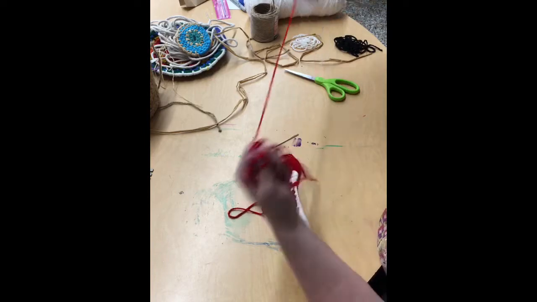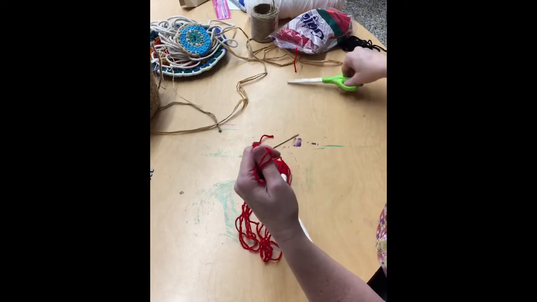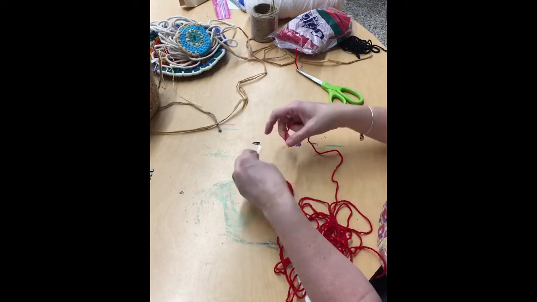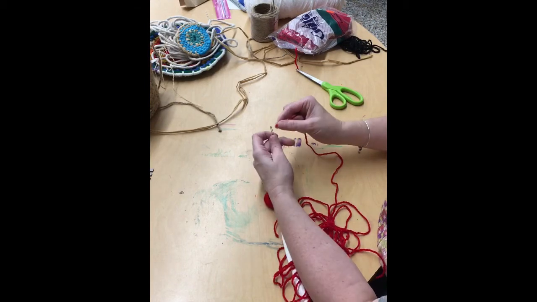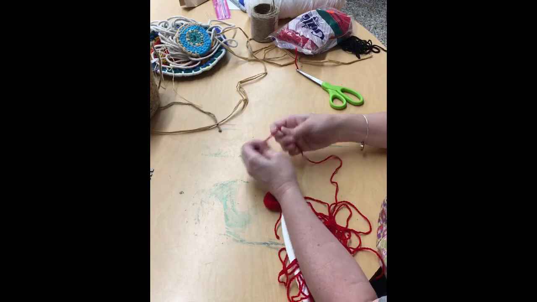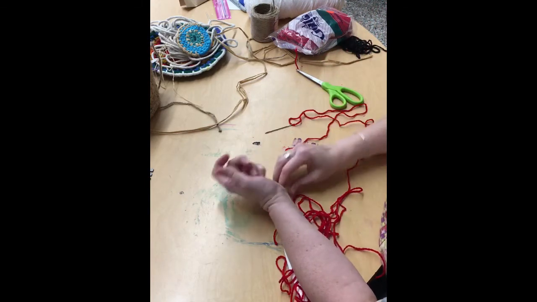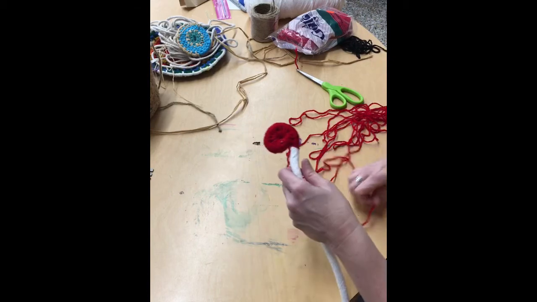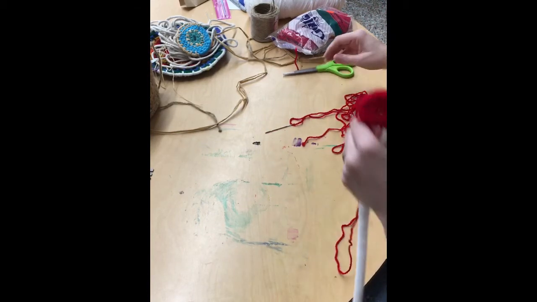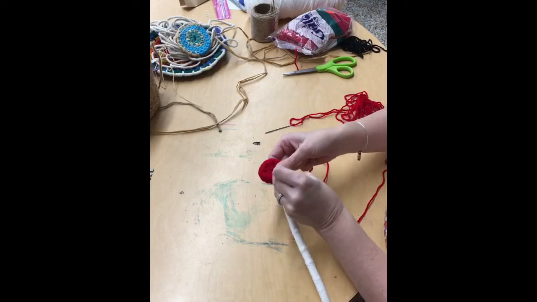I know that in times past when I've been working with students, sometimes the long string confuses or frustrates them, it gets in their way. So it really is up to you and what you prefer, what works better for you in what you're trying to do.